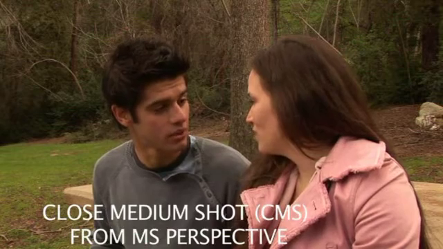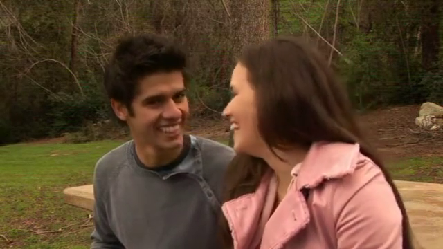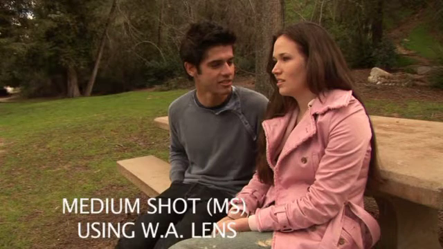You'll notice that we're a little bit closer to them than from the medium shot, but not quite as close as a close-up. So it's a little bit more personal. You can see the actors a little bit more, but at the same time, you're not just isolating one actor or doing it over the shoulder. So this is a medium shot using the wide-angle lens, and now we're going to cut from this to the CMS here in just a second.